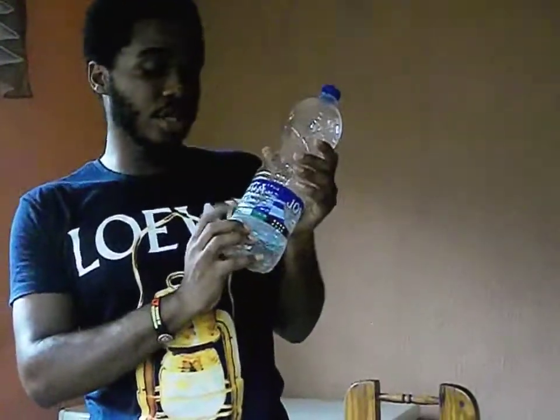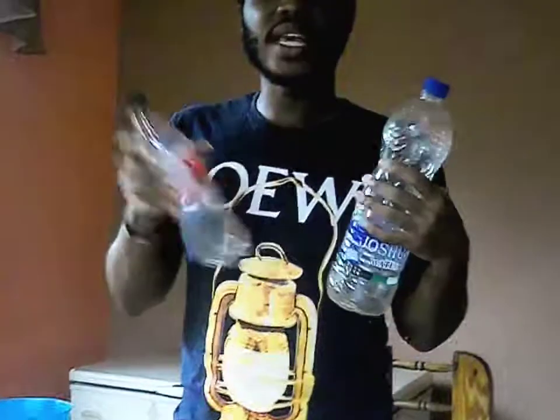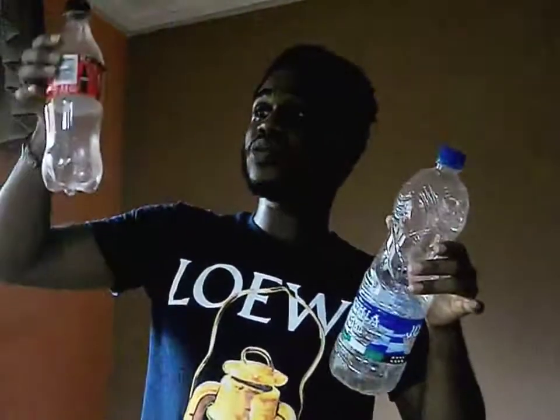If you look closely, this container is measured 150 centiliter, while this other one is measured 60 centiliter. So by looking at this measurement, you can tell that this one, which is 150 centiliter, has higher capacity than this one. That means this container can hold more water than this one.